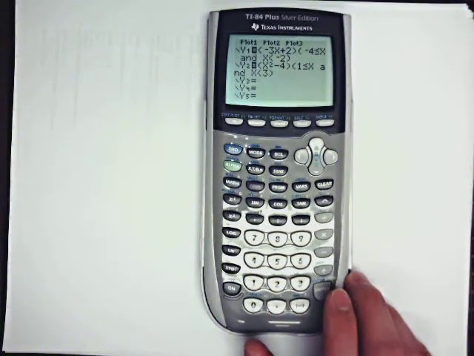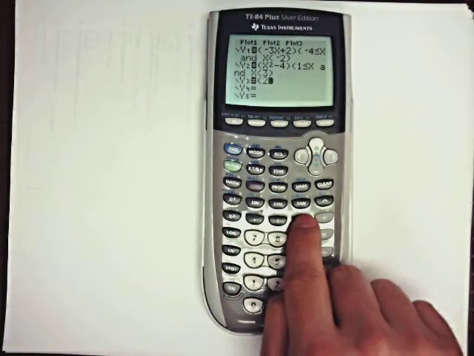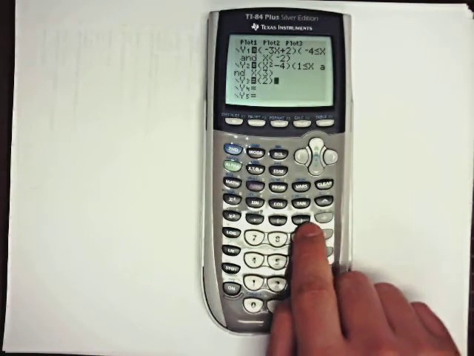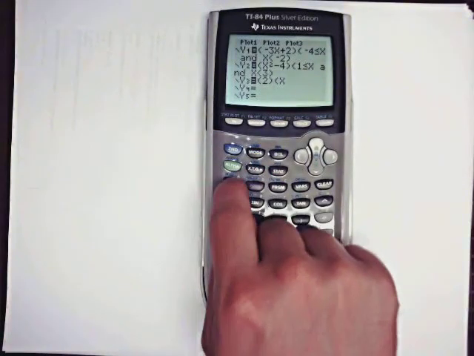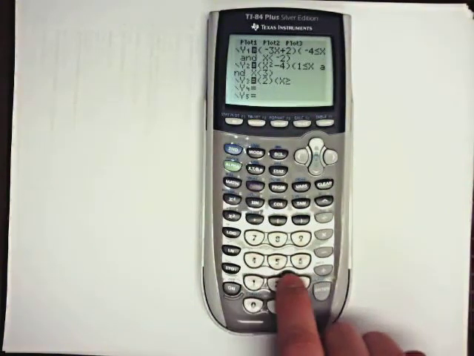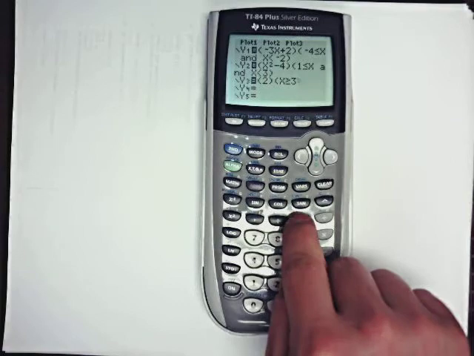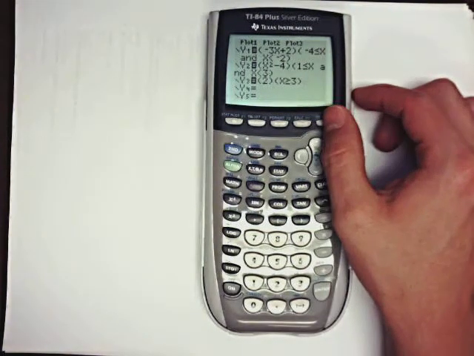And our third equation in parentheses, 2. And then next to that, x is greater than or equal to 3. Close parentheses.